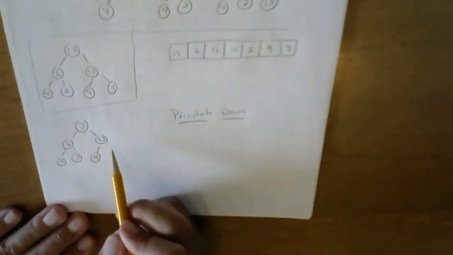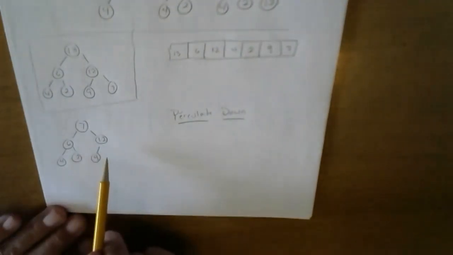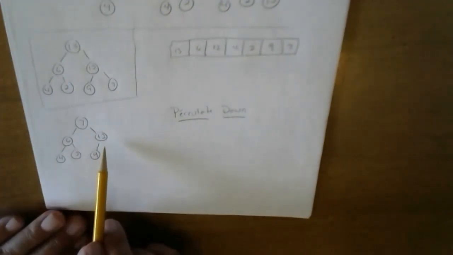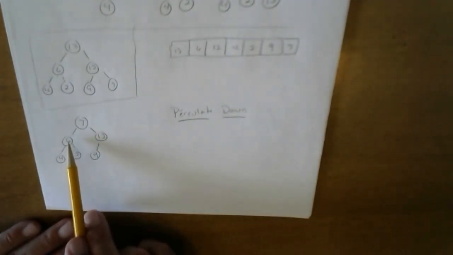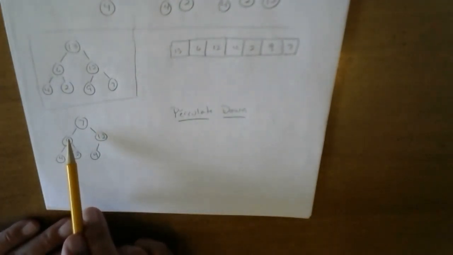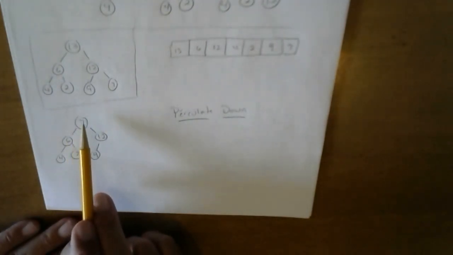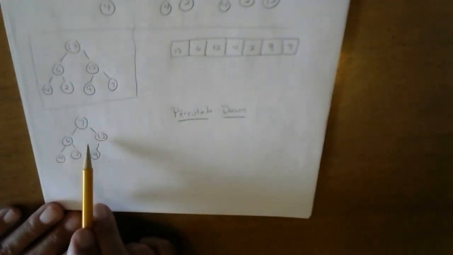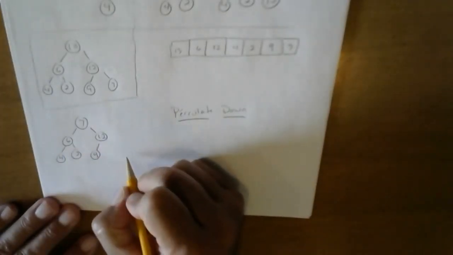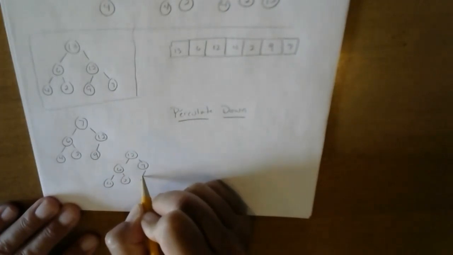Seven, which way will the 7 go, or does it matter? To the right. Why? Because 12 is bigger than it. Yeah, well, what if this number was bigger than it? What if this was a 9 instead of a 6? Remember what we want. We want the parent to be larger than both children. So what I'm going to do is select the largest here and move it up. So now I would have 12, 6, 7, 4, 2, and 9.